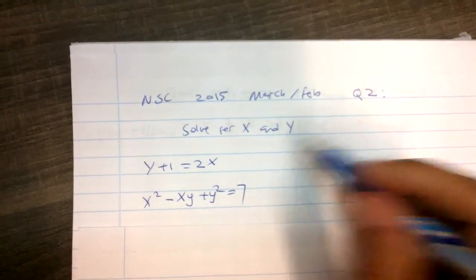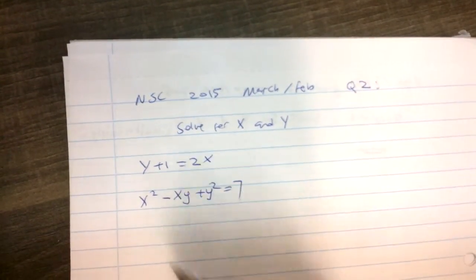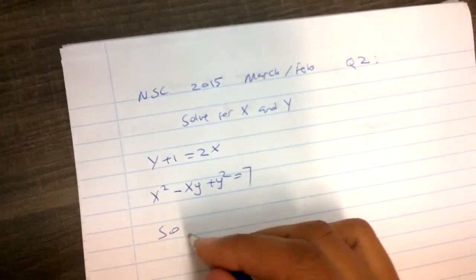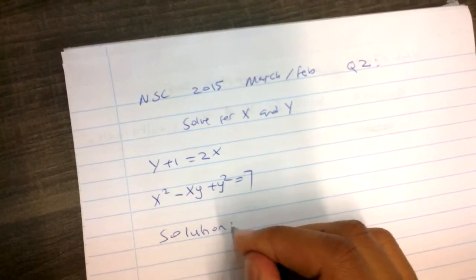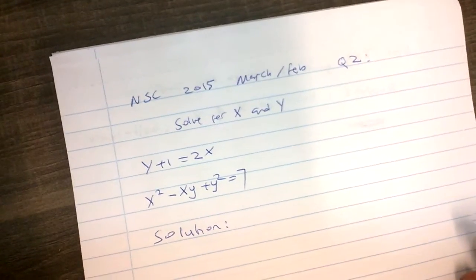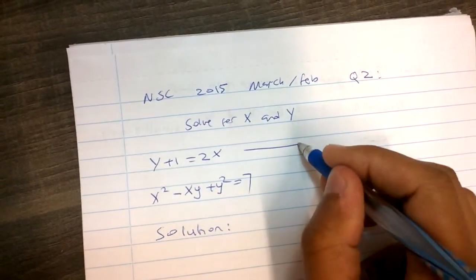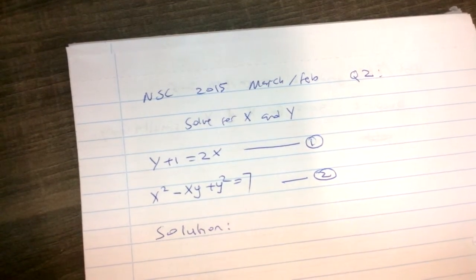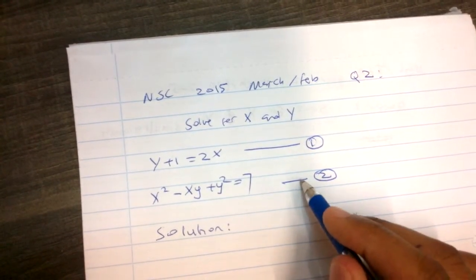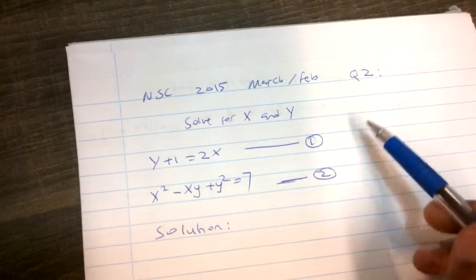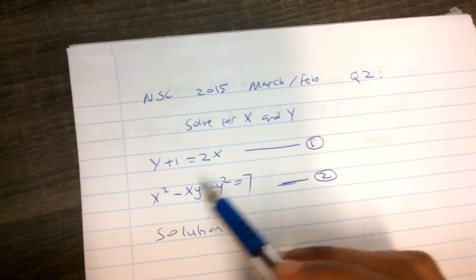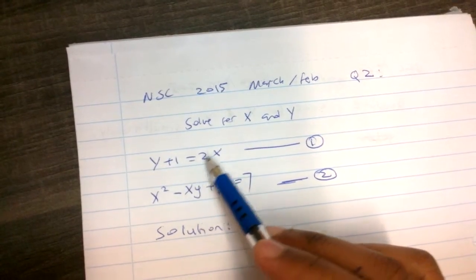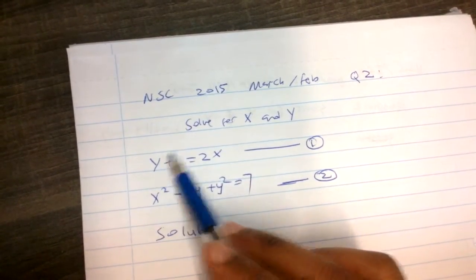The first thing you're going to do as your solution is set this one as equation 1 and this one as equation 2. Note that this one has the power 2, while the other has variables with power 1.